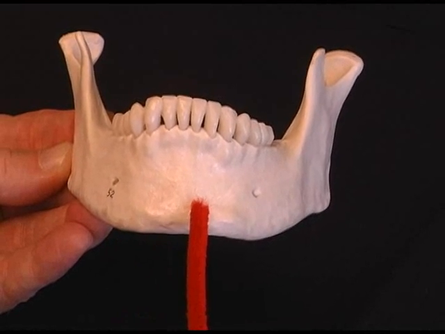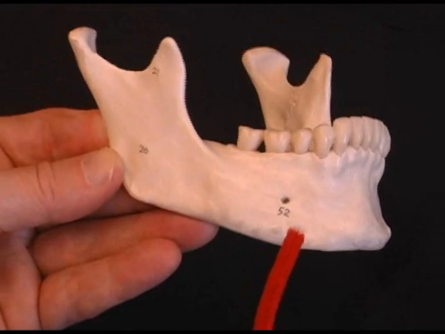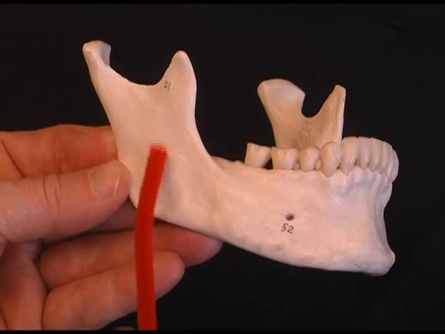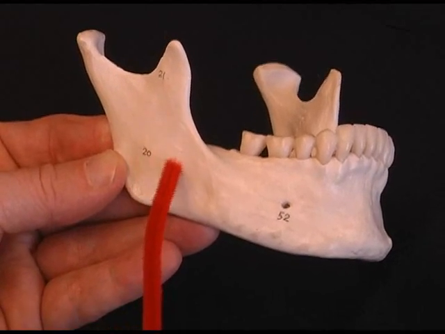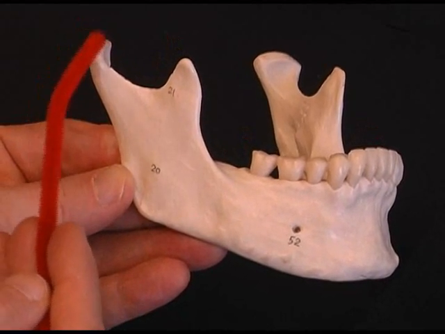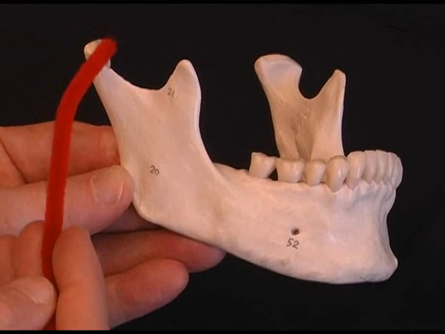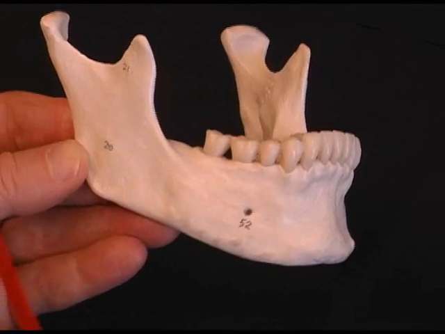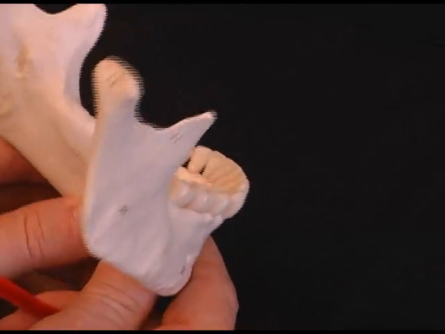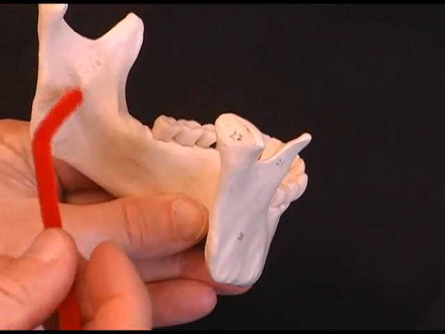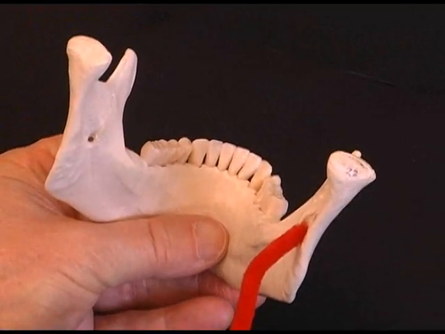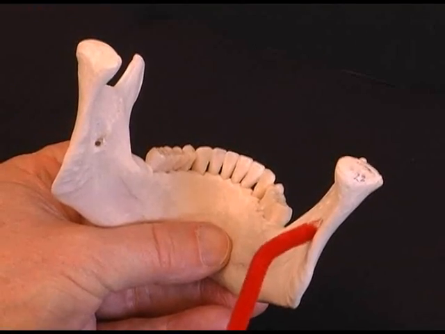Looking from the lateral view, this is the body of the mandible and the ramus of the mandible. This is the mandibular condyle, which goes into the mandibular fossa in the temporal bone of the skull. Looking inside the mandible, we also see the mandibular foramen, a rather large opening where nerves exit the mandible.